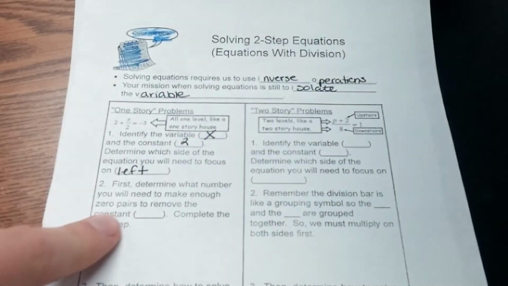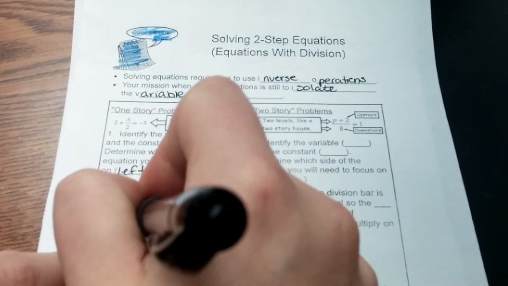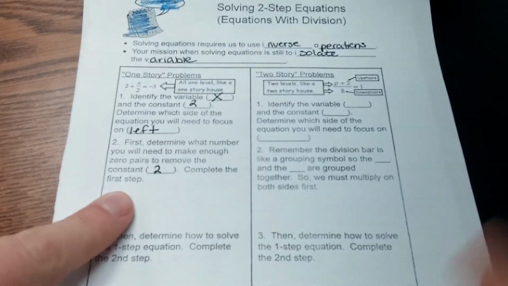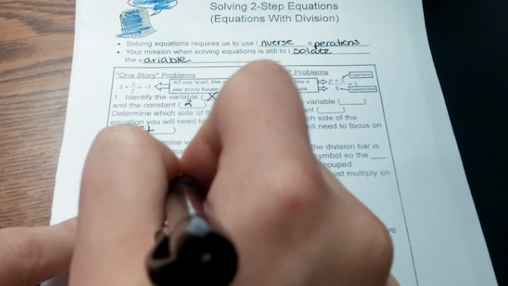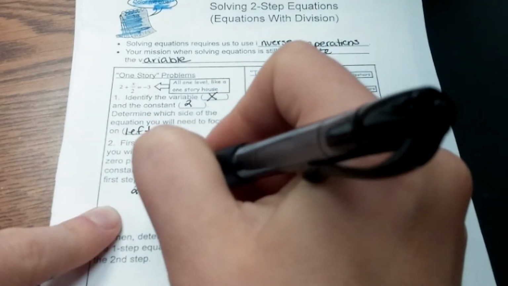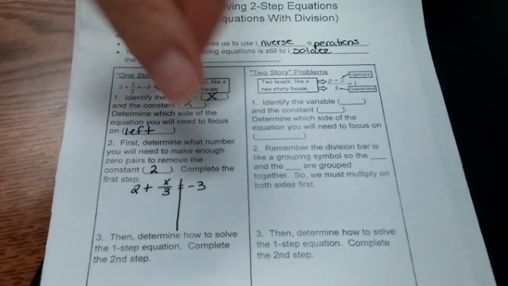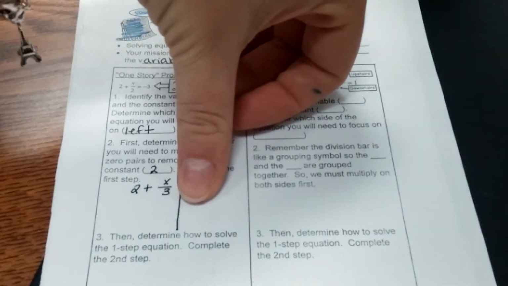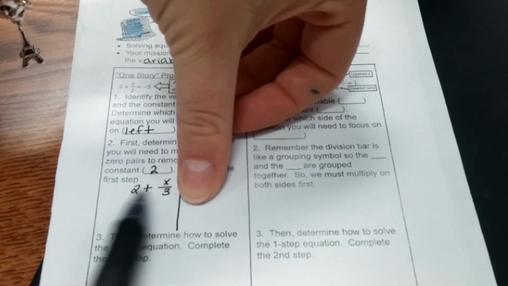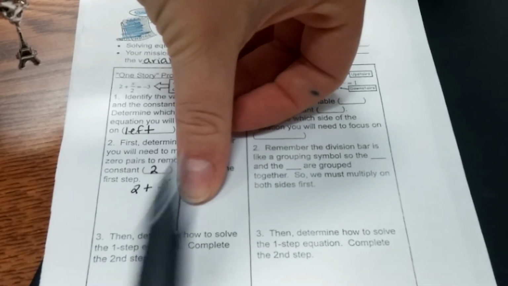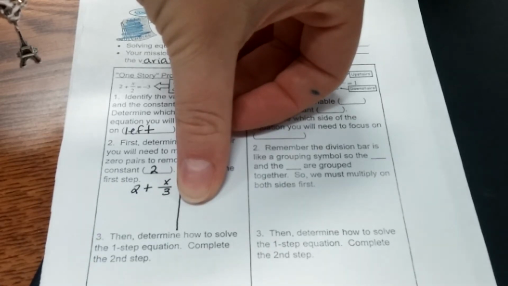Okay, first determine what number you will need to make enough zero pairs to remove the constant, or 2. And then you complete the first step. So I'm going to copy the problem, 2 plus x divided by 3 equals -3. The number that I'm trying to get rid of is the constant on the same side as the variable. So I'm trying to get rid of the 2. Remember, the variable stinks. It's really stinky, and we want to get these numbers away from the stinky variable. So here's 2. That's the constant, the first number I need to get rid of.